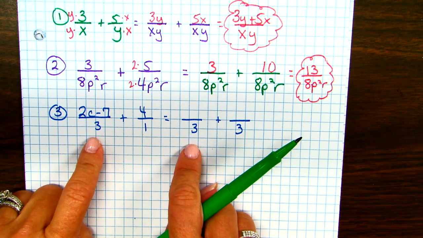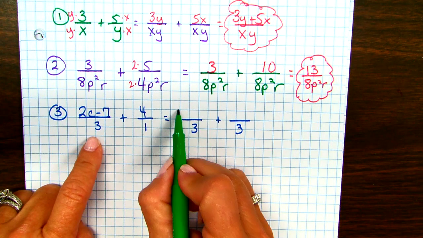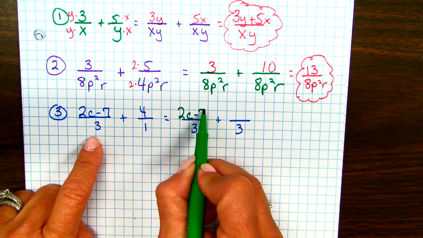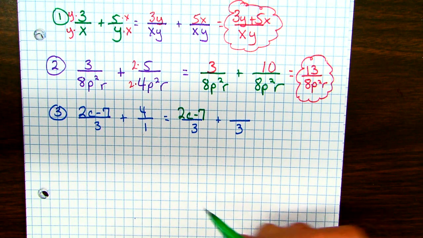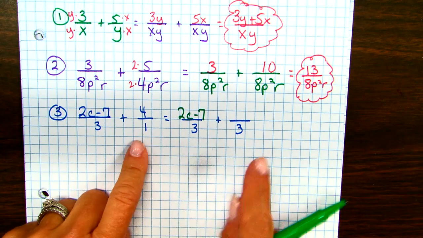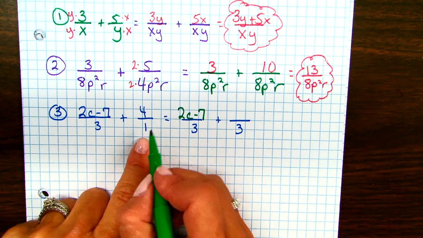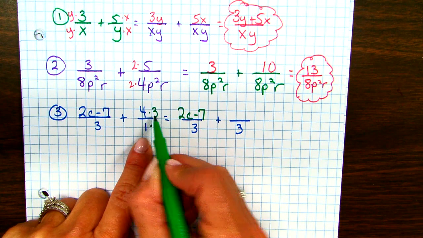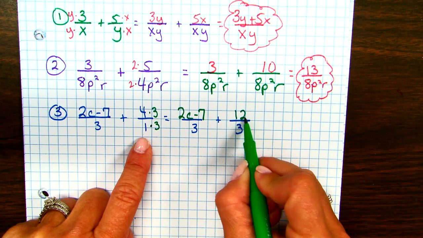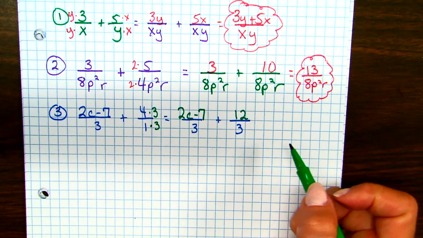We didn't change the first fraction's denominator, so we don't change the first fraction's numerator. Second fraction, we're going from 1 to 3. How did we do that? Times 3. 4 times 3, we get 12.